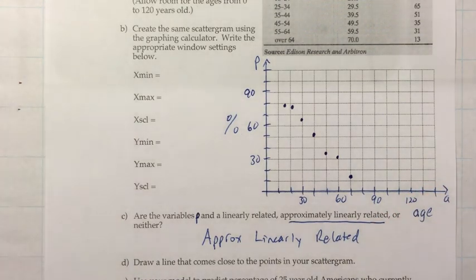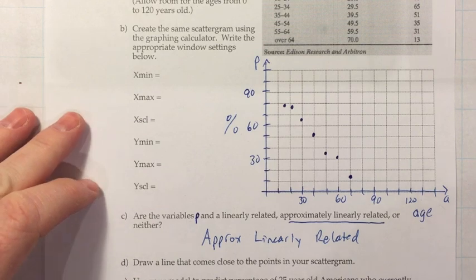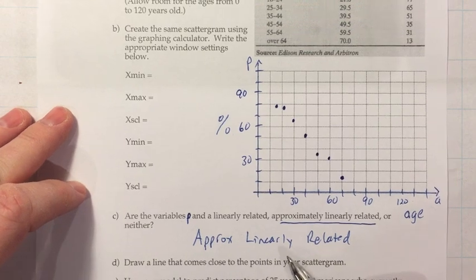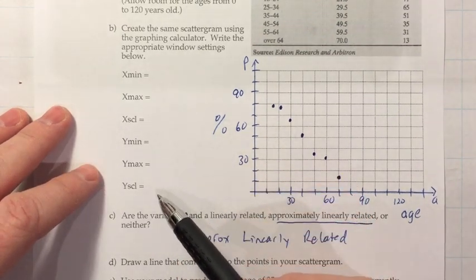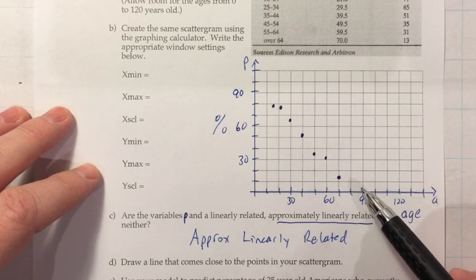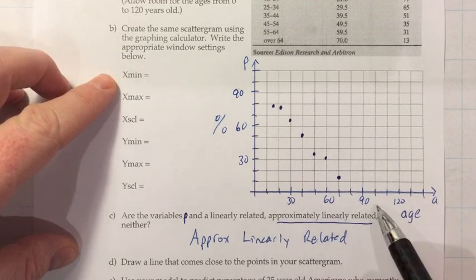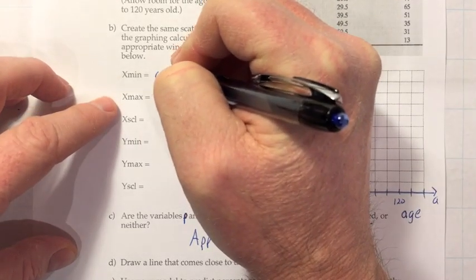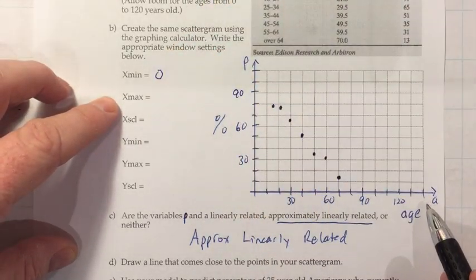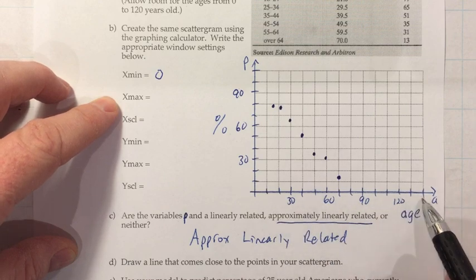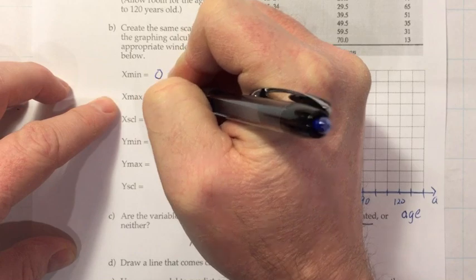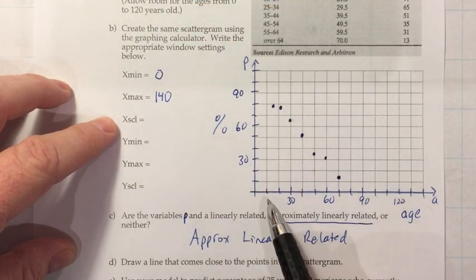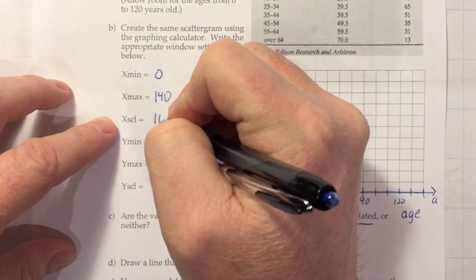Alright, and then let's go ahead and bounce back up to part B now. In part B they want us to create the same scattergram using the graphing calculator, and we're going to start that out by writing the appropriate window settings below. One of the things that you have to do on the graphing calculator when you're doing a plot is decide how to set up your window so that it would match what we did over here. So x min is the smallest number on your horizontal axis, which would be the 0. The x max would be the largest on the horizontal number line, so 120, 130, 140. And then the scale is how much each square was worth, so we went 10, 20, 30, so we were using a scale of 10.